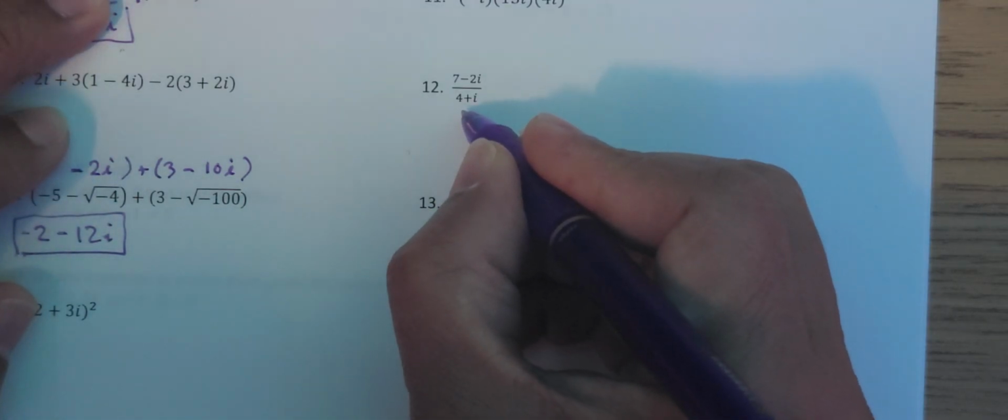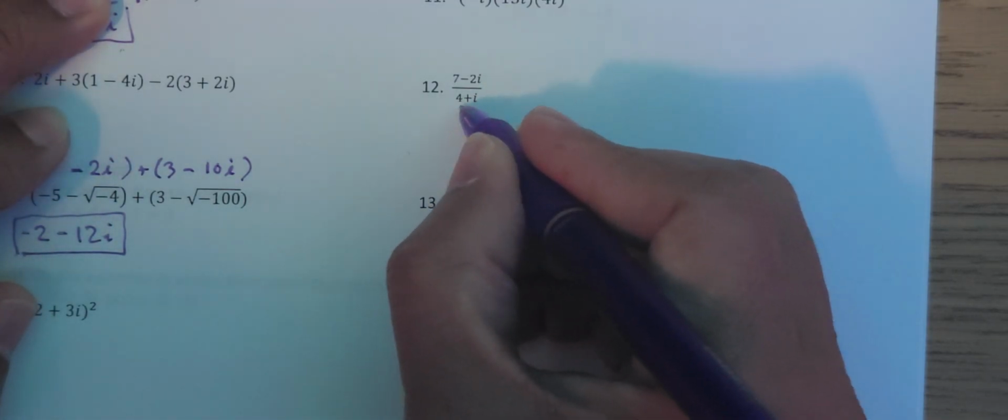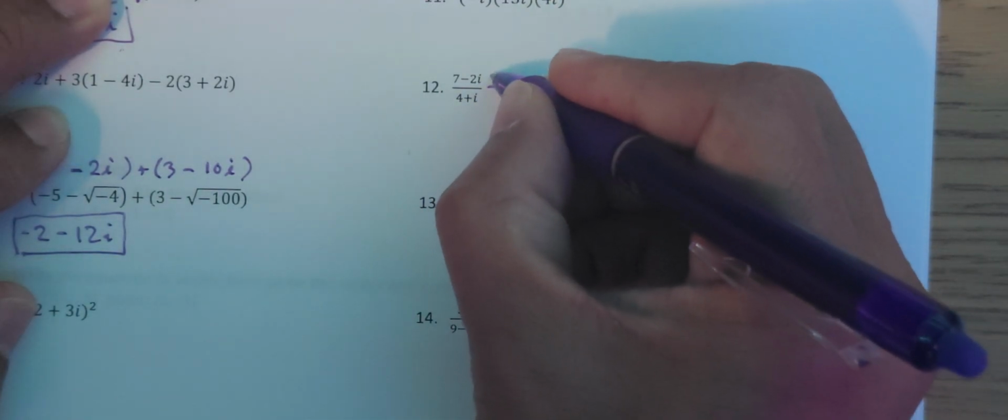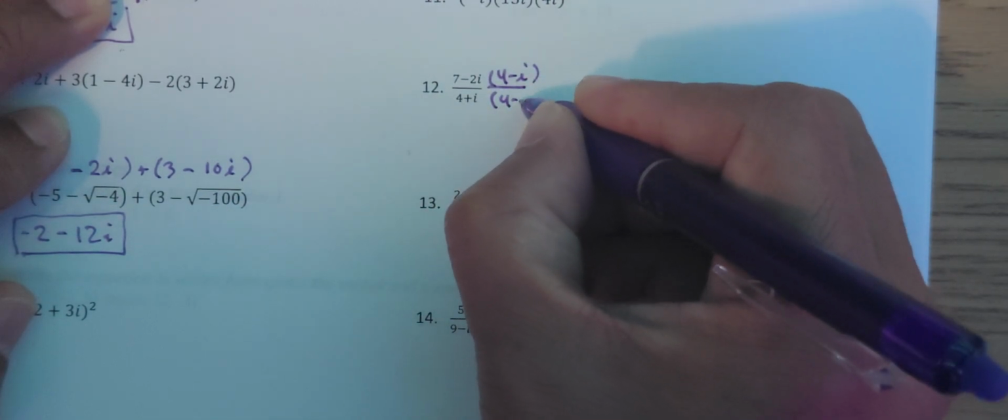Number 12. So for this one, we have a complex number in the denominator. We can't have complex numbers in the denominator. So I'm going to multiply by the conjugate of 4 plus i, which is 4 minus i, and multiply that numerator and denominator. So I'm going to multiply this across, but I'm going to pause the video, and I hope you understand what I'm doing here. Well, let me just do it.